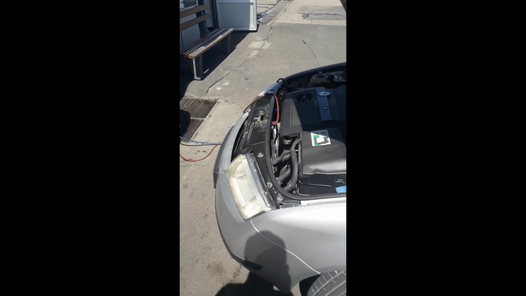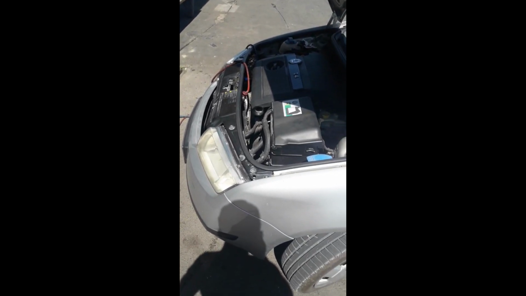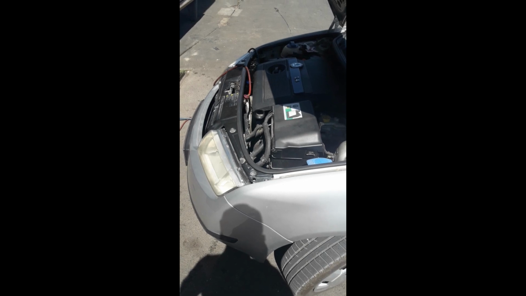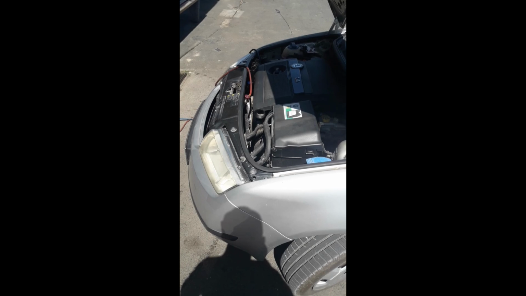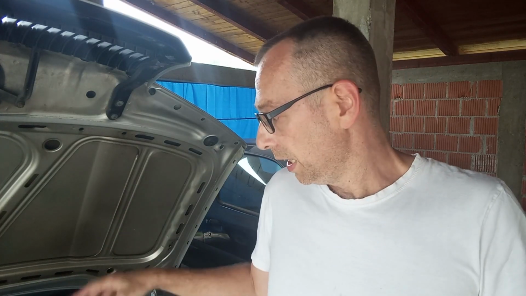If there's a low level, they can add it, they can disinfect and clean the system, and if the AC system is okay, it's done in a matter of, I don't know, half an hour, and you have good cooling in the AC system for years to come. If there is a leak, they have the know-how to tell you where the leak is, and they can even fix the problem if it's not too expensive.